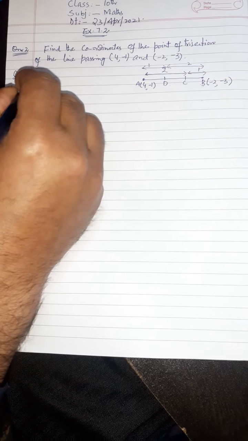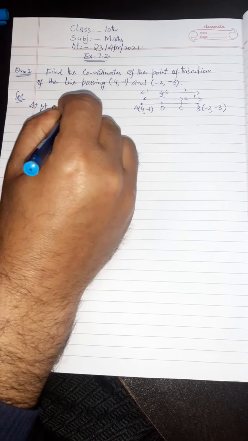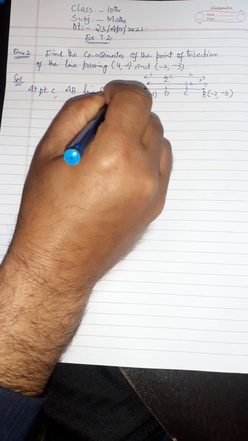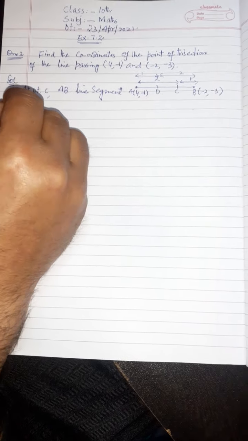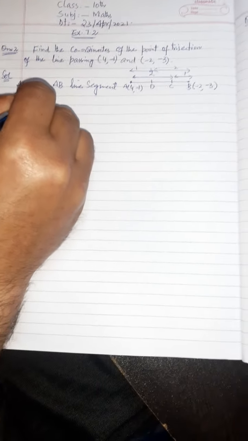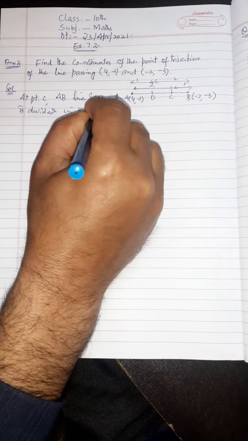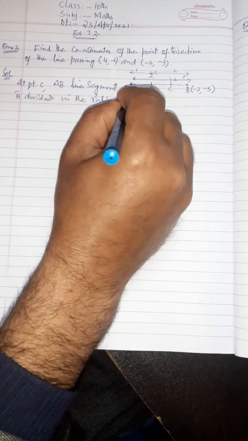So in order to solve, let us write it at point C, dear students. At point C, we will write that the AB line segment is divided in the ratio that is 2:1.